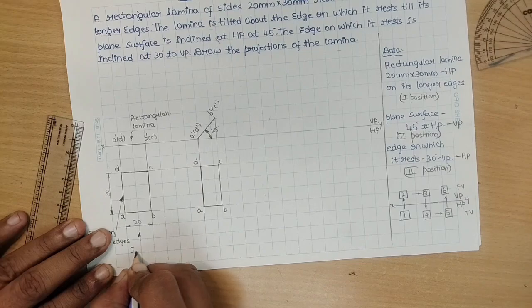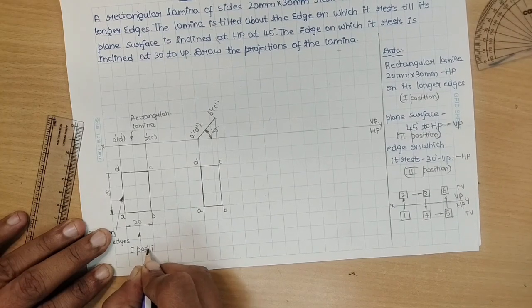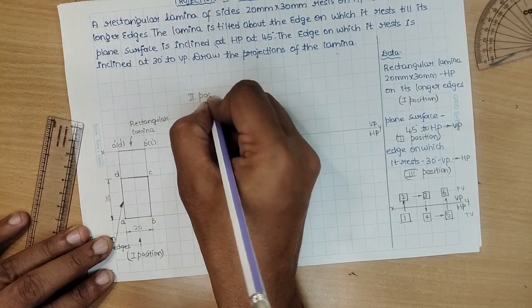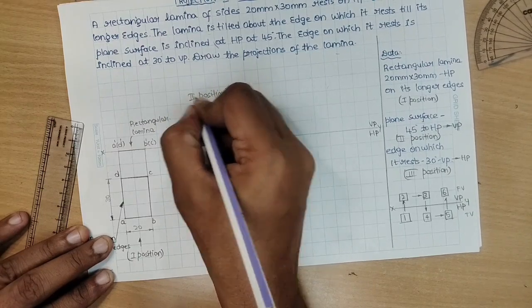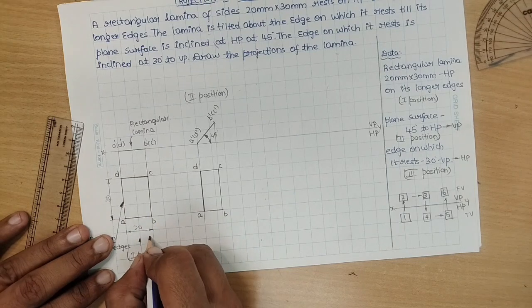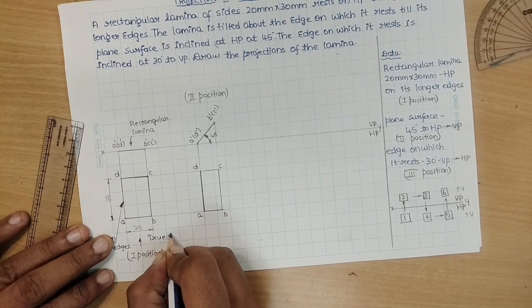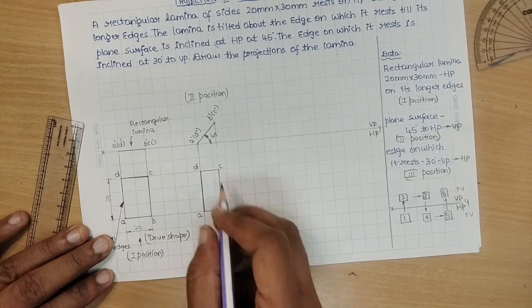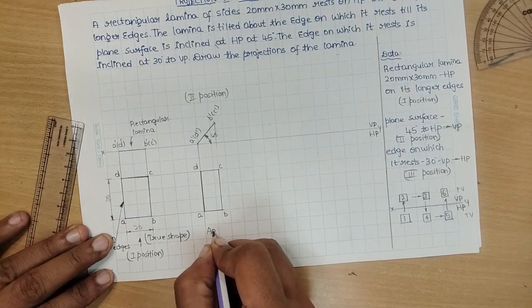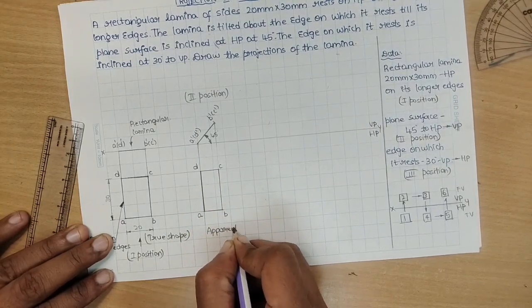This first drawing what we have drawn, this is what we can call as position number 1, first position, followed by this one is this second position. Since the first sketch is drawn as per the scale, this is also called as true shape. Now we can find one more rectangle of reduced dimension. This is called as apparent shape.